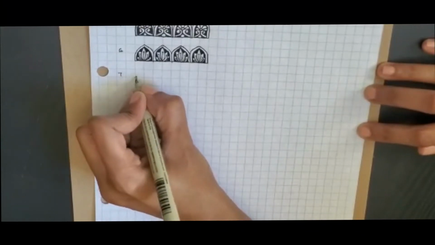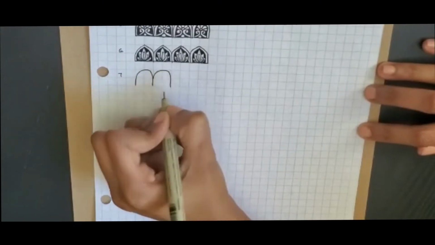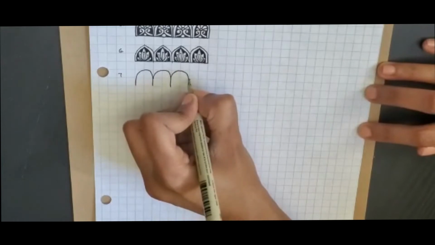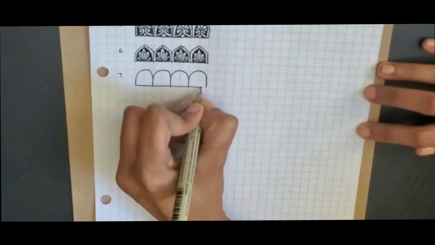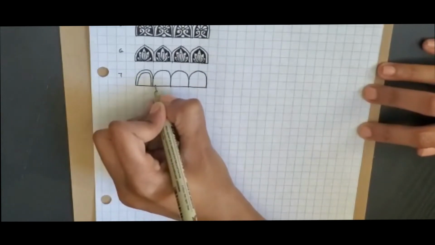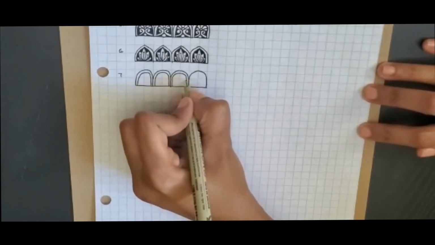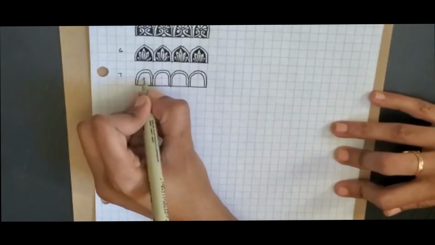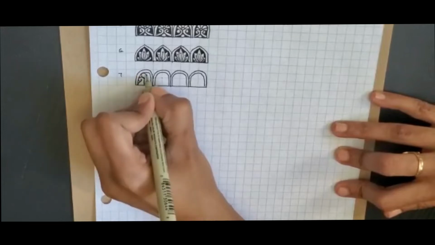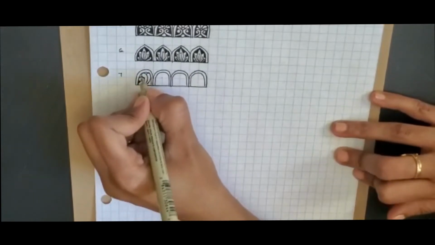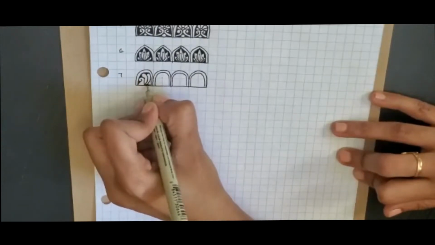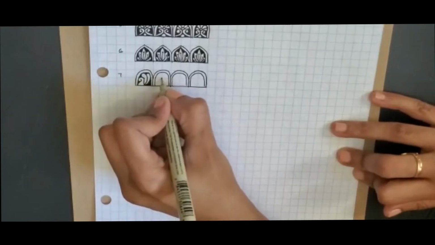For the seventh pattern, draw elongated round petal pattern. Then draw the baseline as well as the inner line. Now from the middle, draw the parsley pattern, add the petals and shade the remaining area.